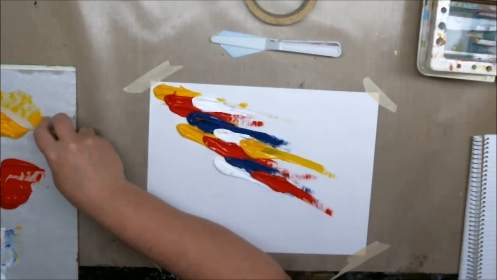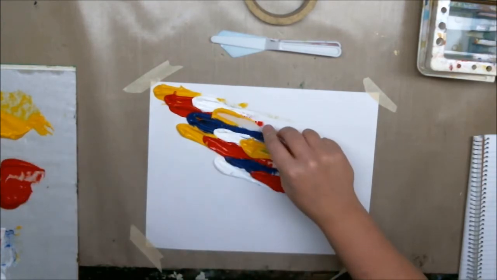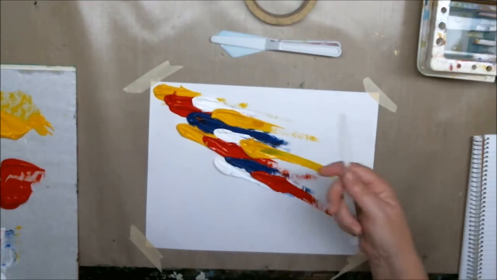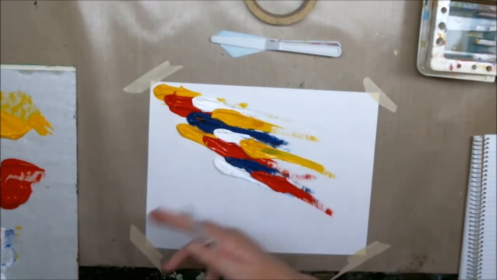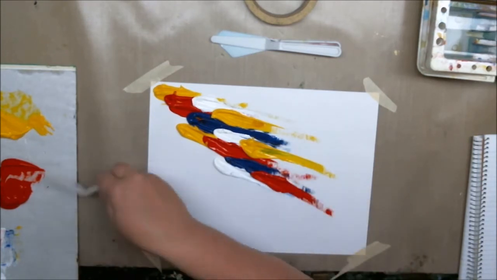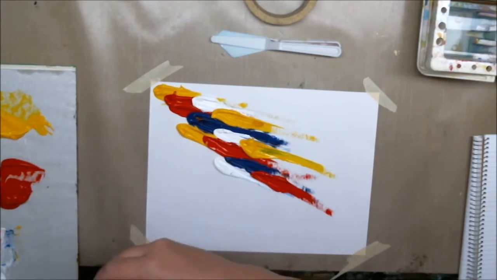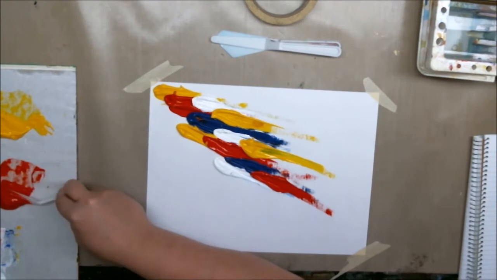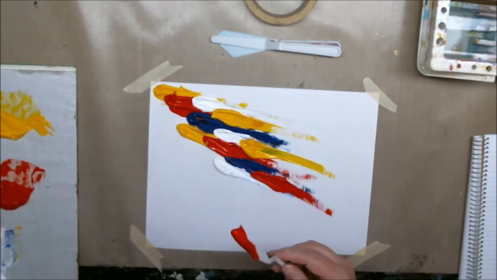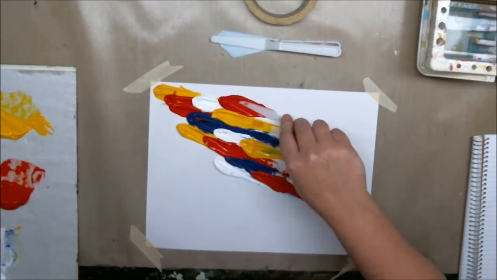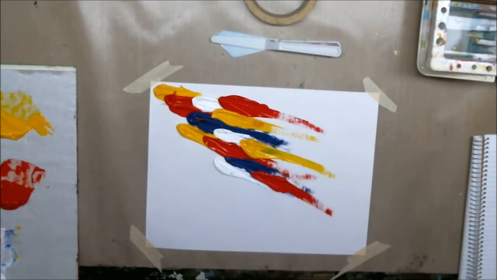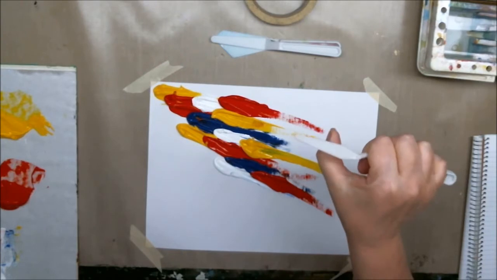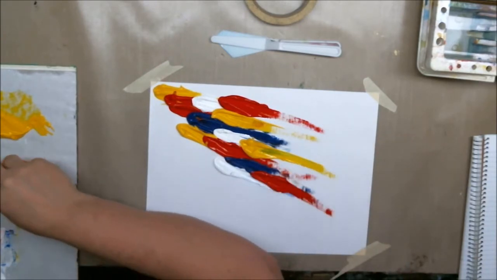So I need yellow there, like that. So this is a very playful type of art. And again, if you wanted to mix the colors and make purple and orange and green, you could add those to it. This is just a quick demonstration. I want Gina to at least try it, she doesn't have to fill the whole page, get comfortable with the palette knife, see how it works.